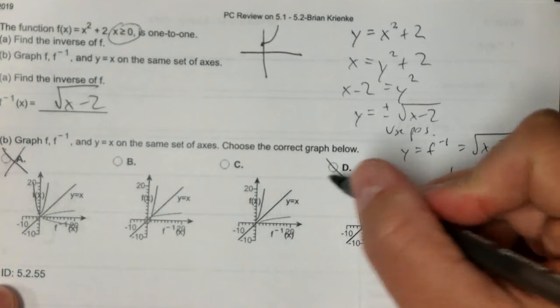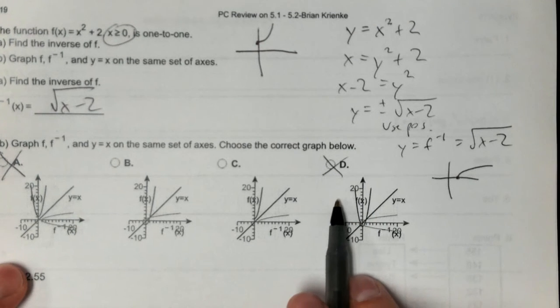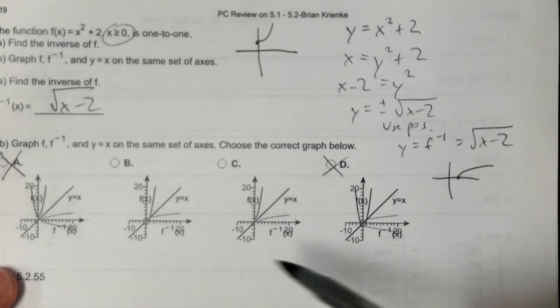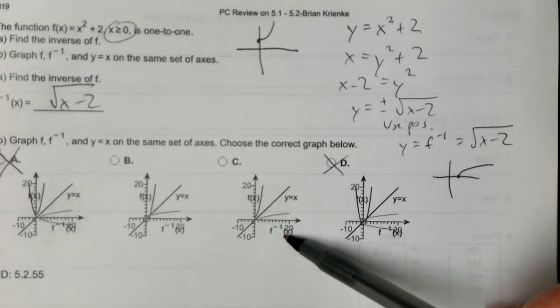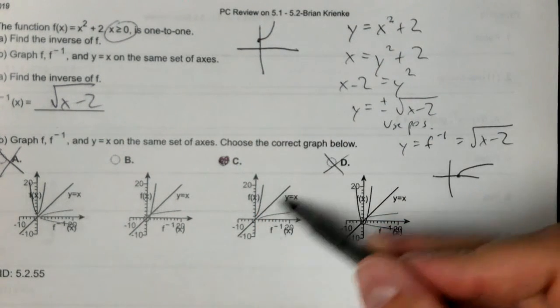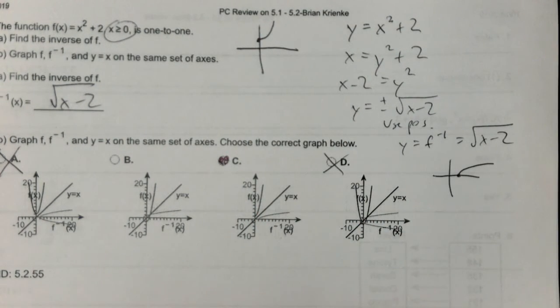And same thing, it can't be D. So that's going to be the C graph. And again, it reflects across y equals x. All right. Any questions?